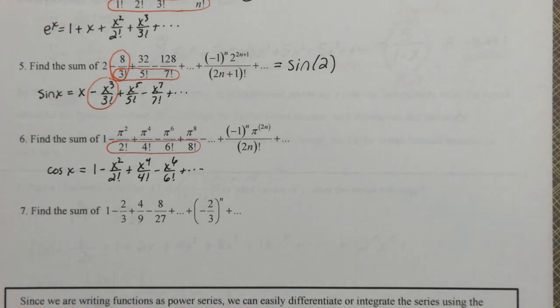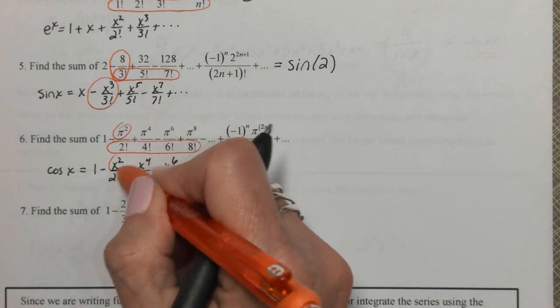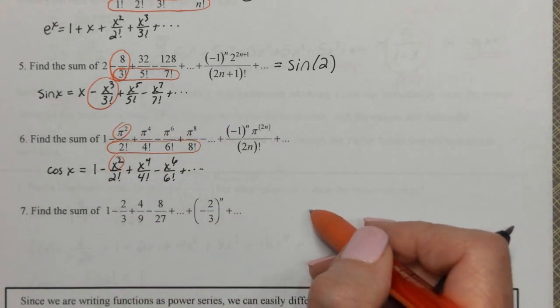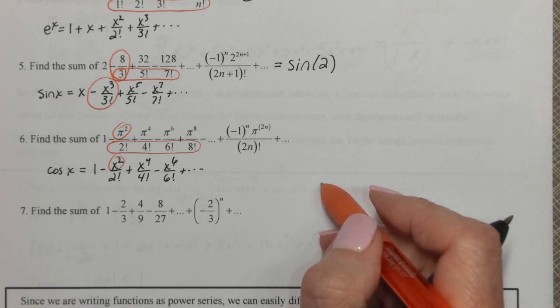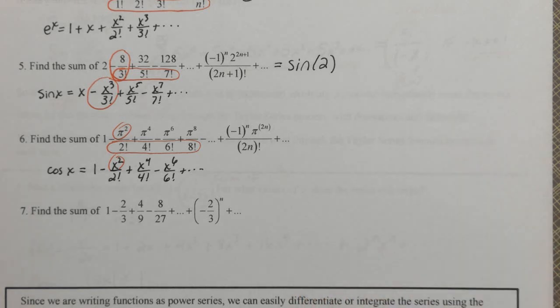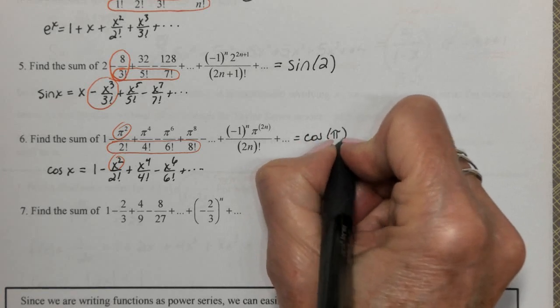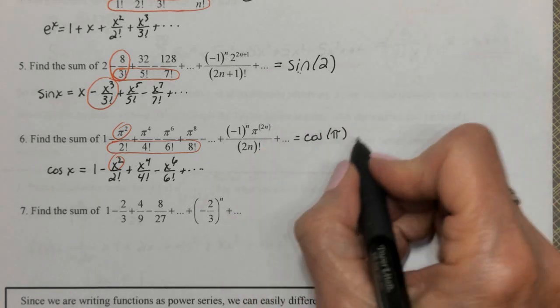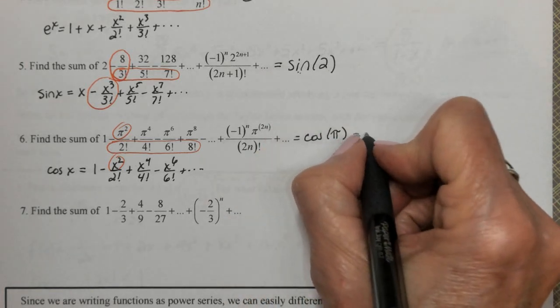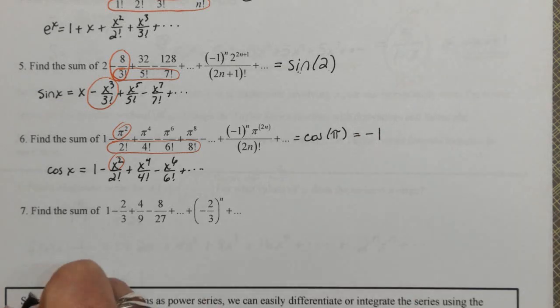And again, I want to know what x is. X here must be pi. All the signs check out and everything. So x must be pi, so this is cosine of pi. We couldn't do anything with sine of 2, but I certainly know what cosine of pi is. That's just negative 1. As a multiple choice answer, that would be negative 1.